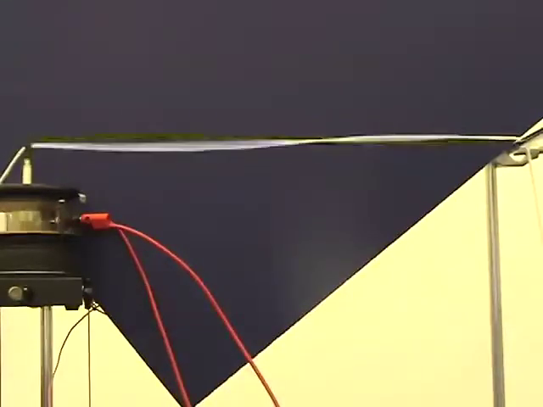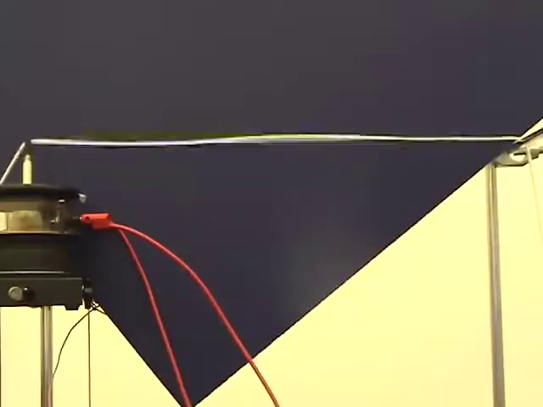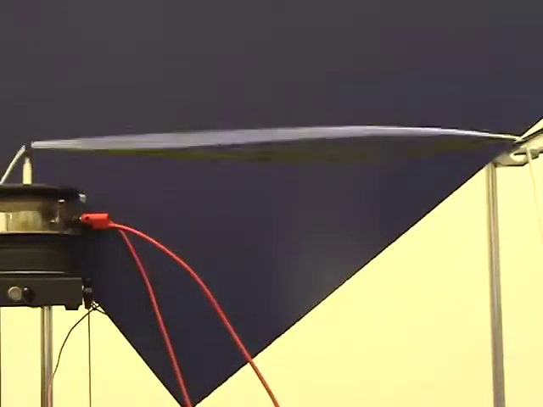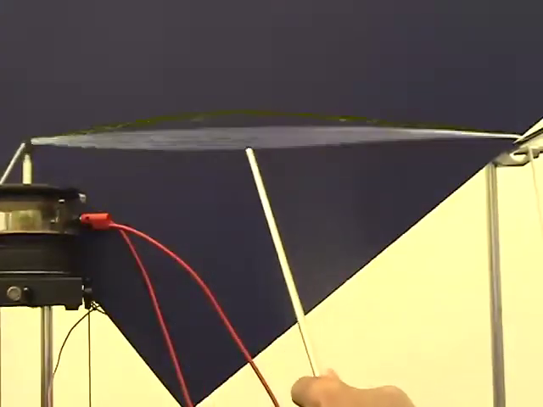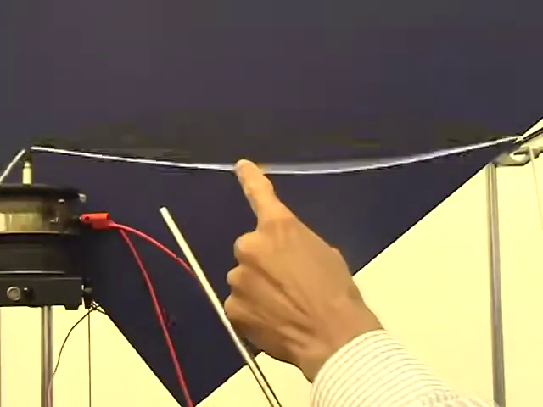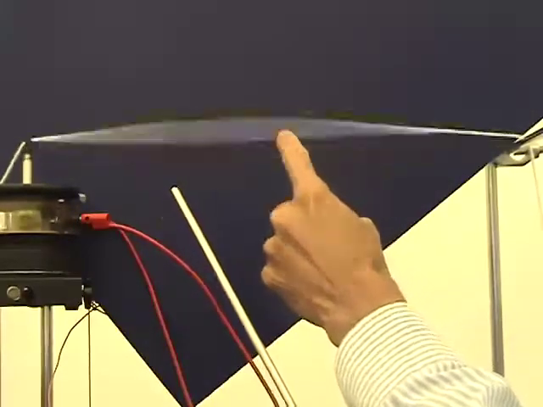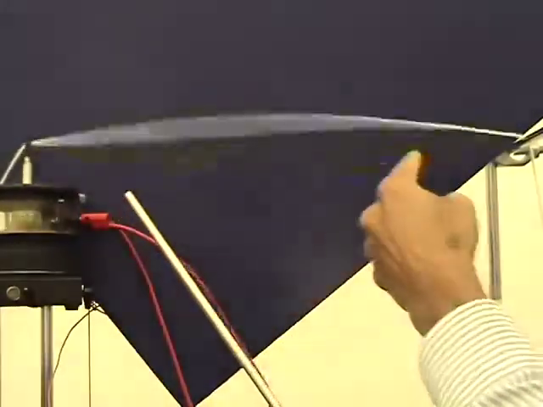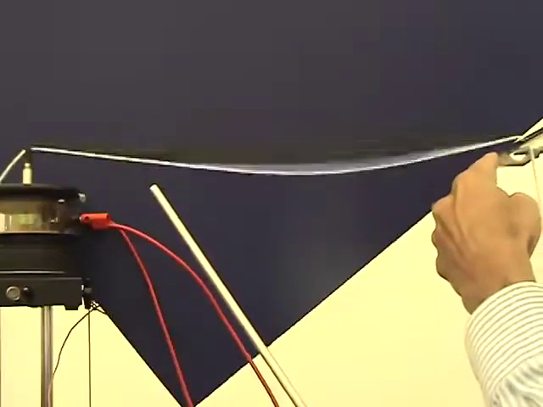I'm going to increase the frequency and, well, do you see the string vibrating in one loop now? There is one segment. That means you have, look at the antinode. Where I'm pointing is the antinode. This is the node and this is the node.